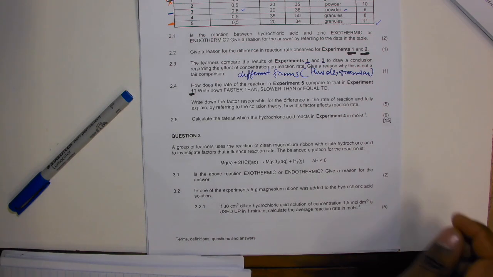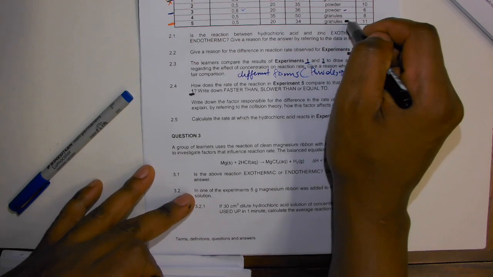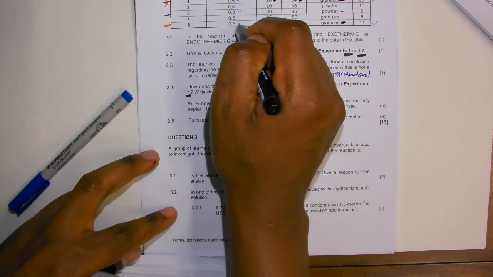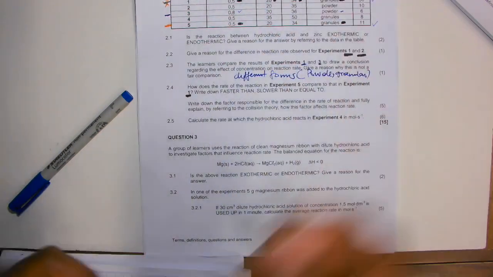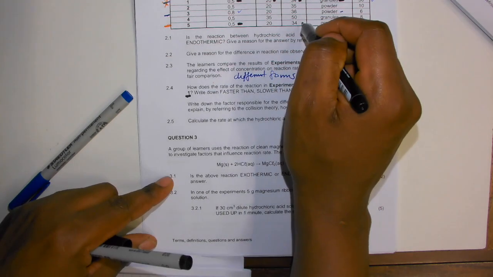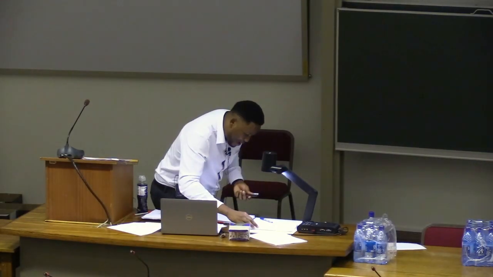If you look at experiment 1 and 5, do you see that we have granules? We also have granules. But now looking at the temperature, guys, do you see that the temperature change is also the same? So they're looking at the time. It's faster. Which one is faster? Experiment 5. And then you need to explain why that is.